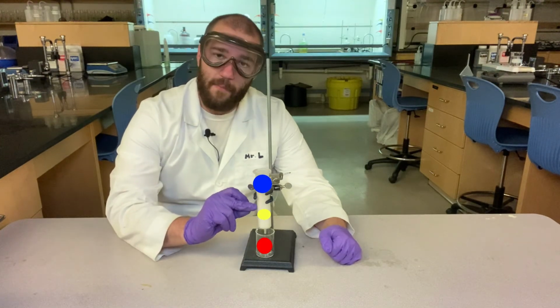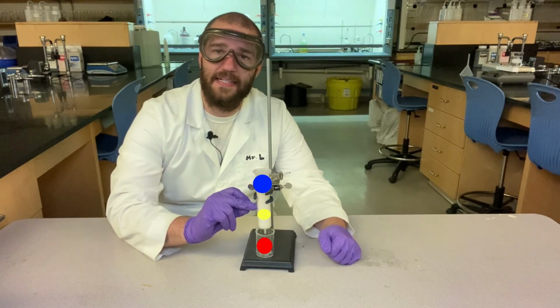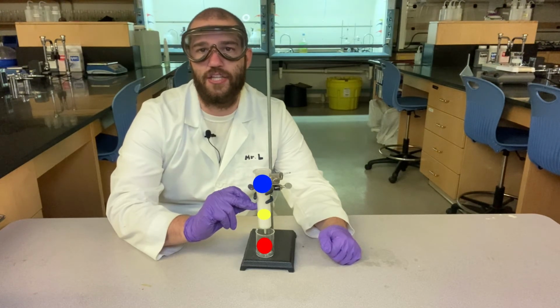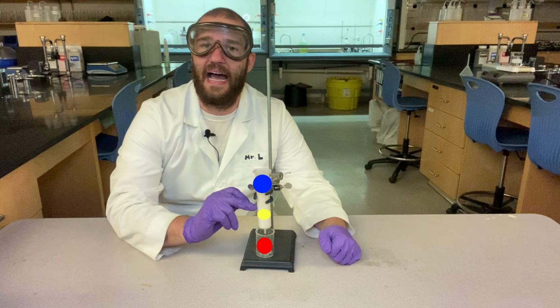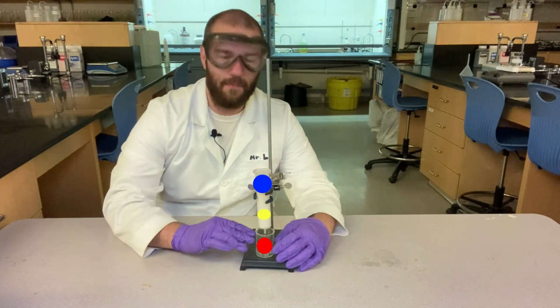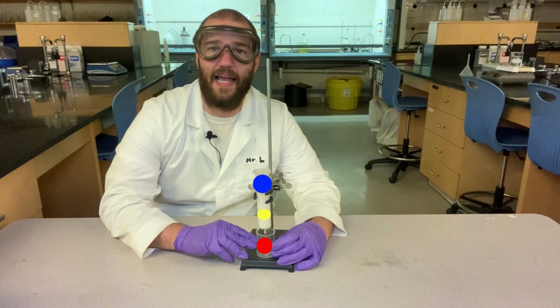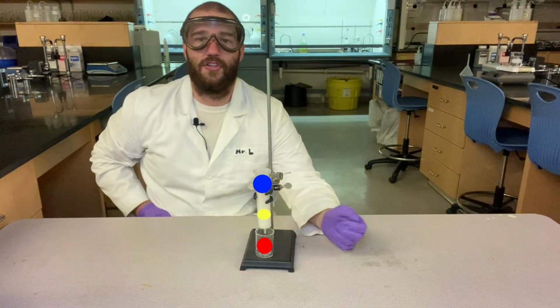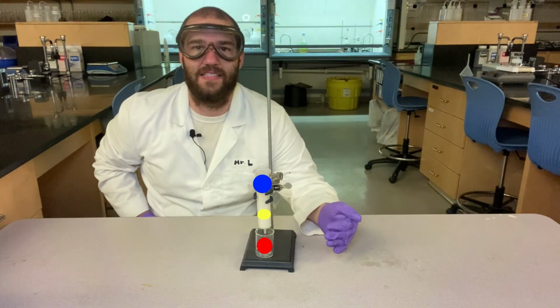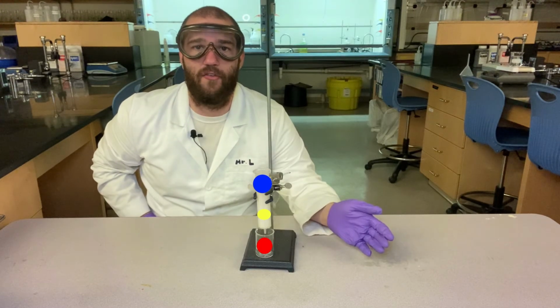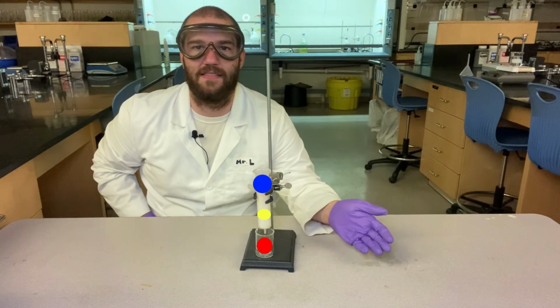The yellow one may be in the middle of the column, and it's got slight attraction for the mobile phase, but slight attraction for the stationary phase. And then the last analyte, the red one, came off quickest, and we've already collected it in the beaker. It has the highest affinity for the mobile phase. You're going to want to select the best mobile phase and stationary phase to best separate your analytes and collect them. So there it was, guys.